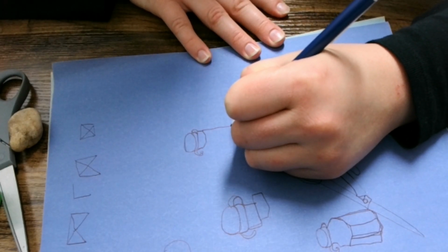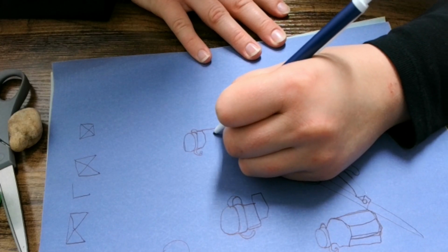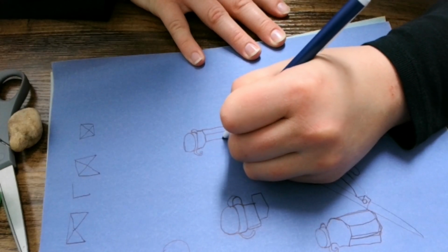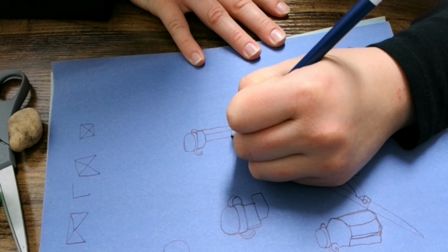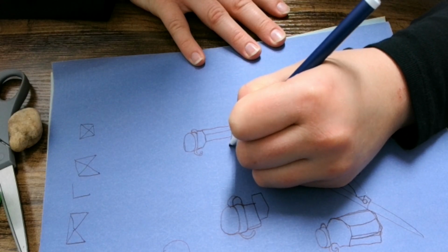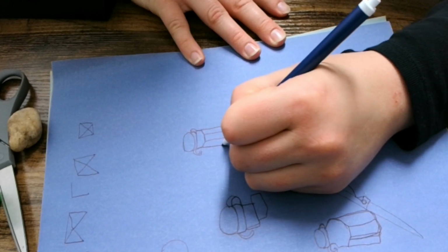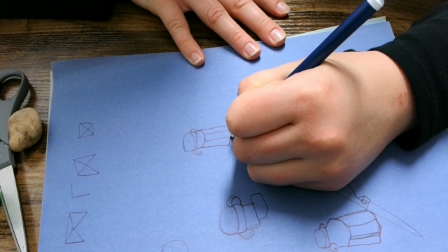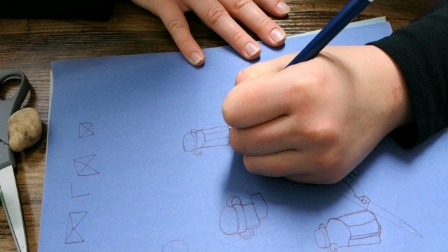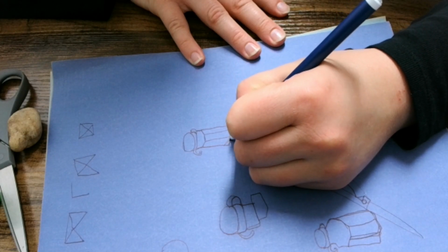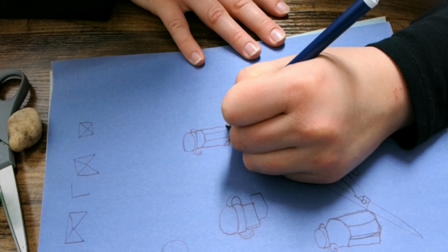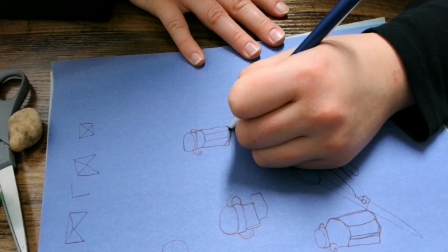This is going to be 1, 2, 3. Yeah, that looks much better.